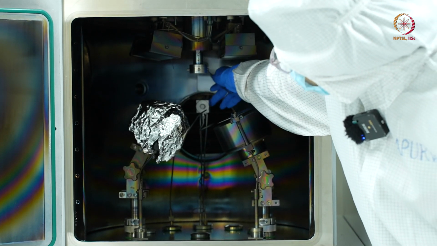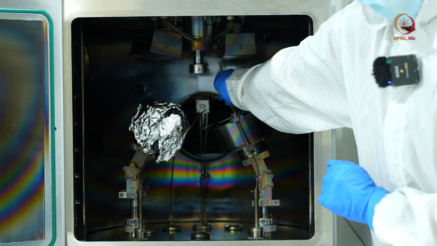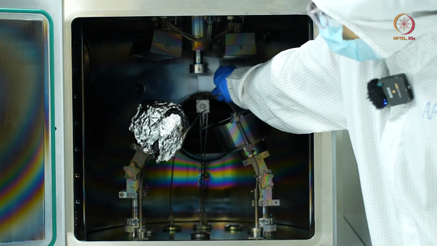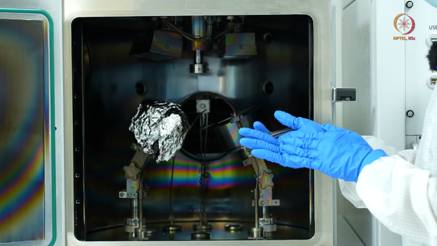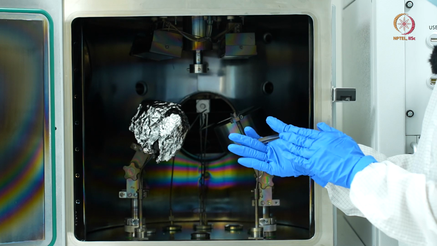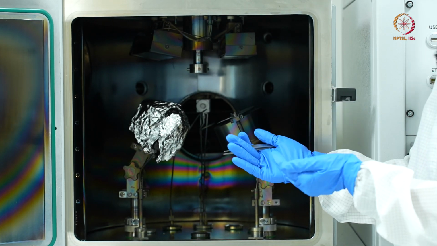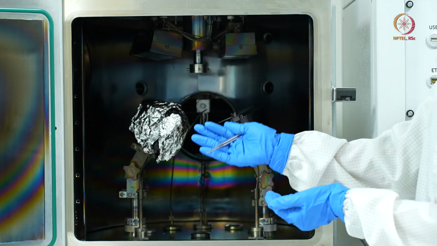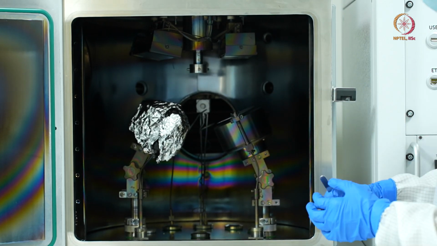And the last one you can see is the QCM. It's a quartz crystal monitor, which has a quartz crystal with its own resonant frequency. Once some mass gets deposited onto the quartz crystal, its frequency will change. That change in frequency will be used to calculate how much deposition has happened.